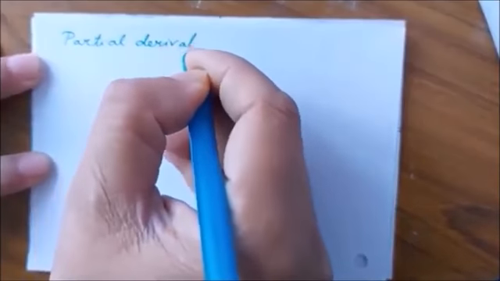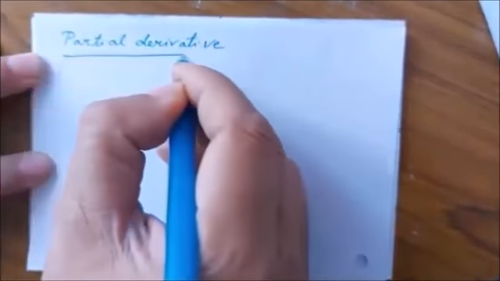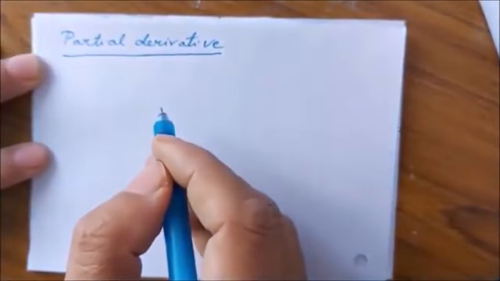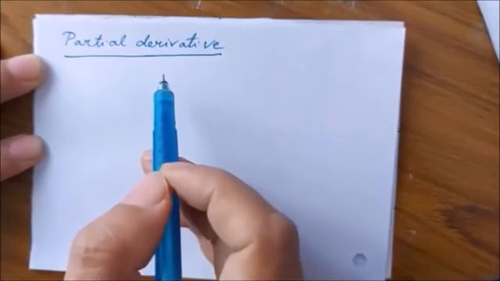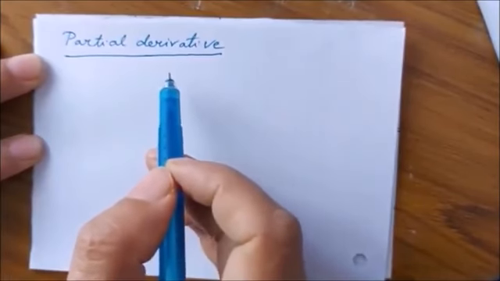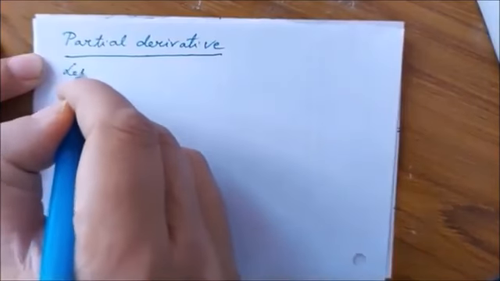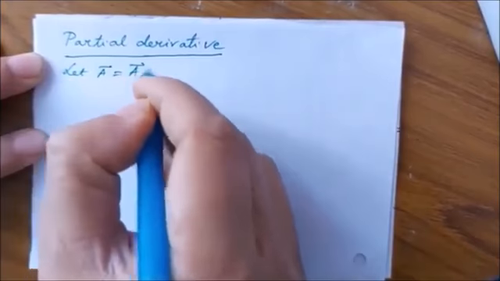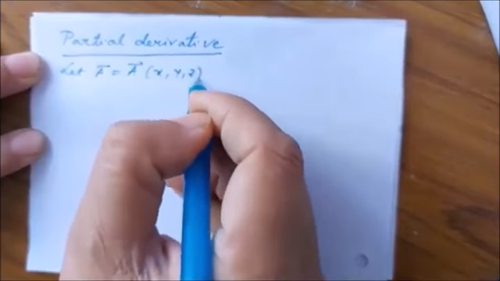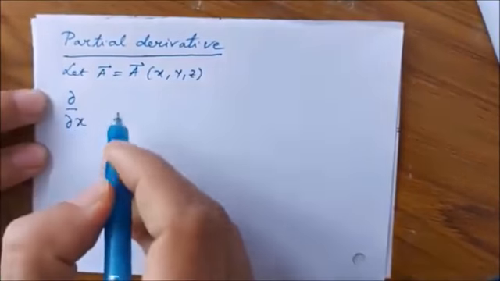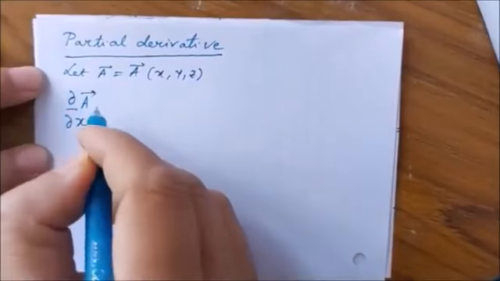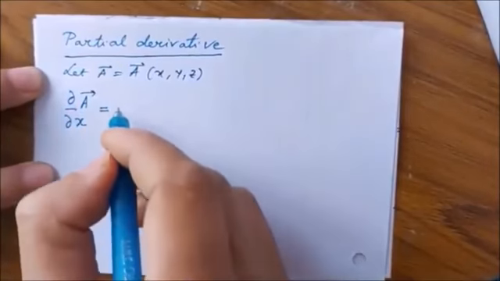There is another type of derivative apart from total derivative which we mention now. We define now what we mean by partial derivative. In total derivative, all variables will vary, but in partial derivative, only one variable will vary, keeping others constant. So let vector A be a function of x, y, z. Then we define partial derivative using this del sign.